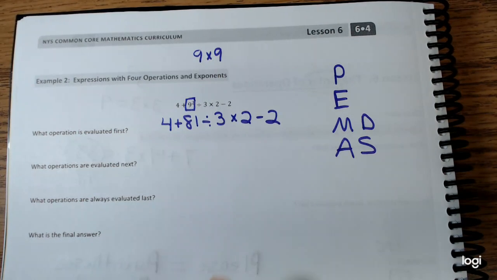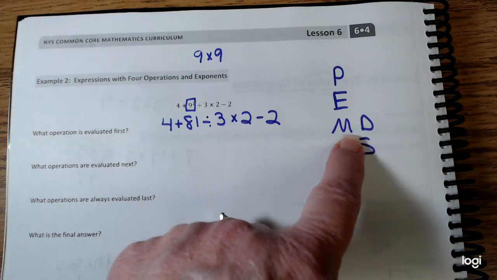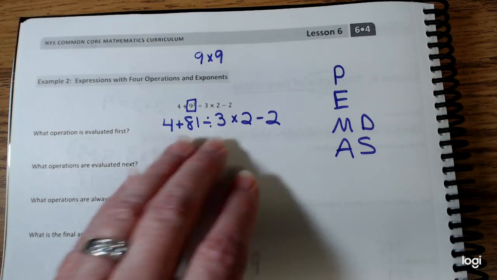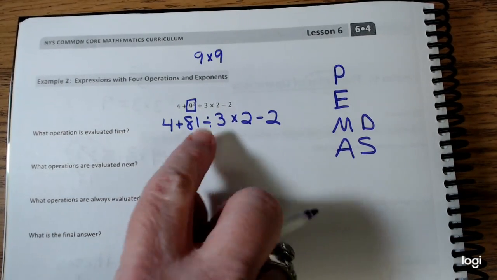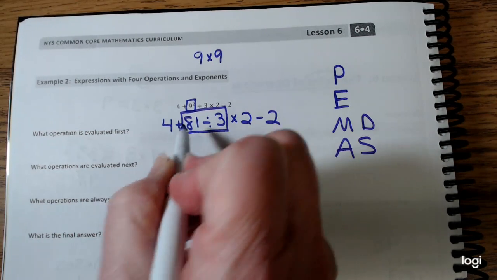Next. Parentheses, no. Exponents, no. Multiplying and dividing. Oh, I've got both of them right here. Which one do I do first? Well, start at the beginning of the problem. I do the one that I come to first, which happens to be right here.